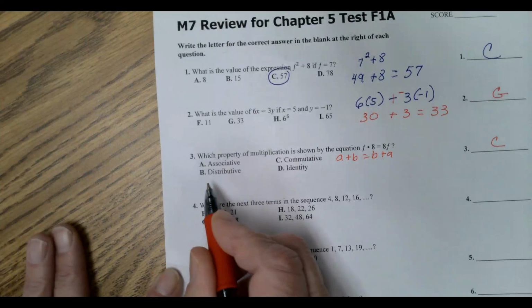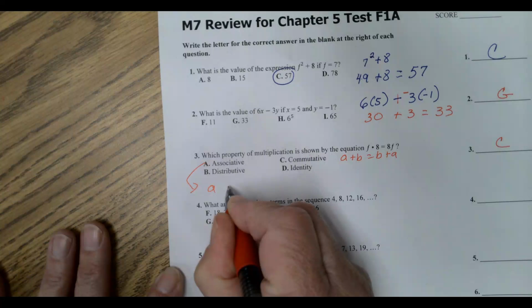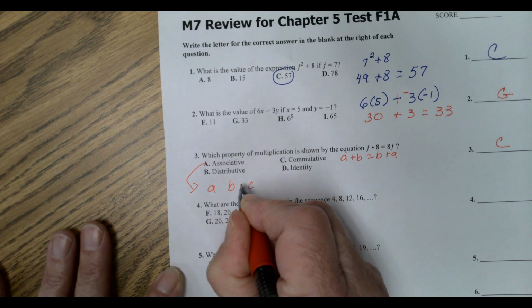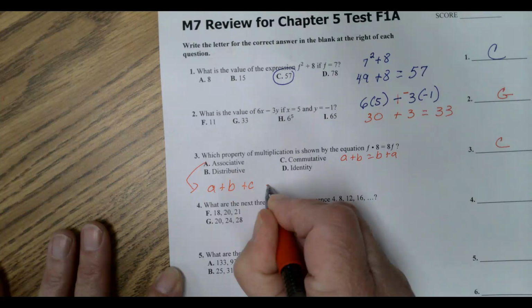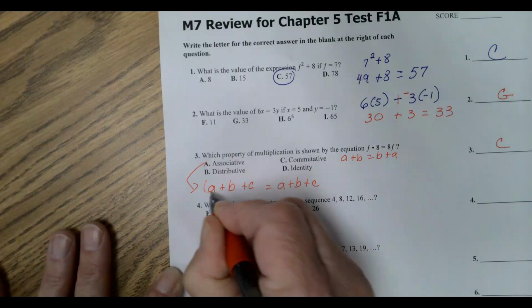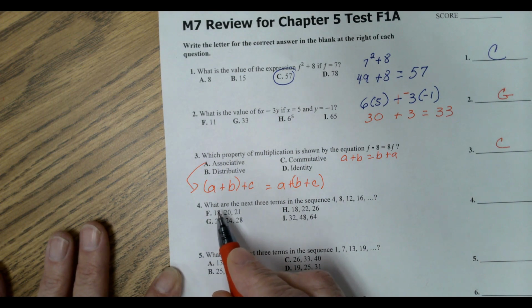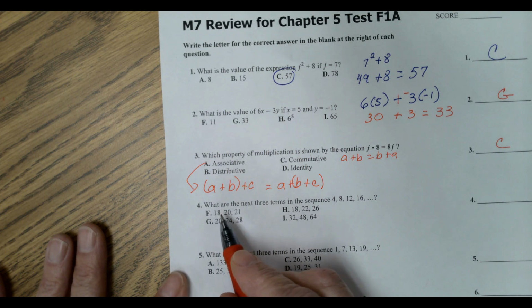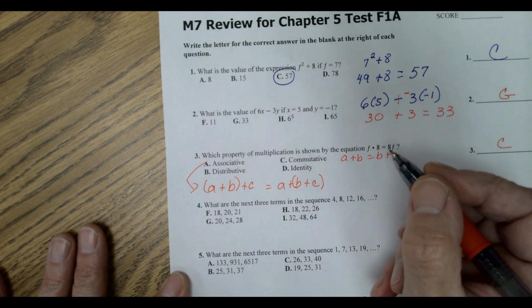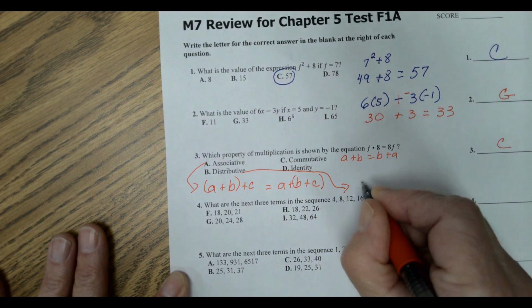An example of the associative property would be, here you have everything in the same order on both sides. What moves around in the associative property are the parentheses. So that's an example of the associative property. The distributive property will look like this.